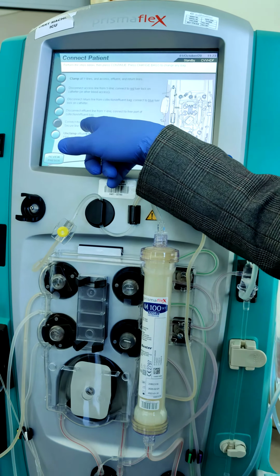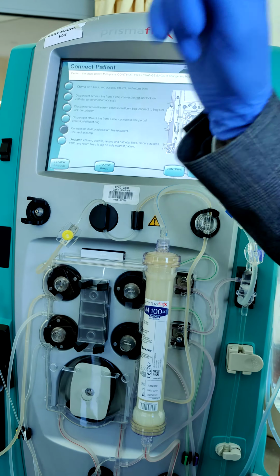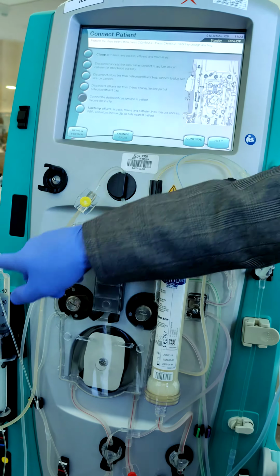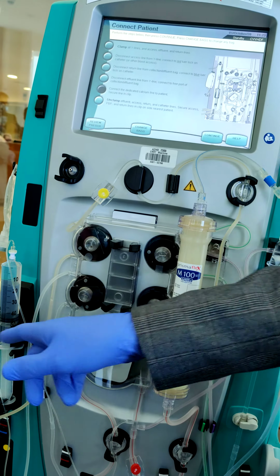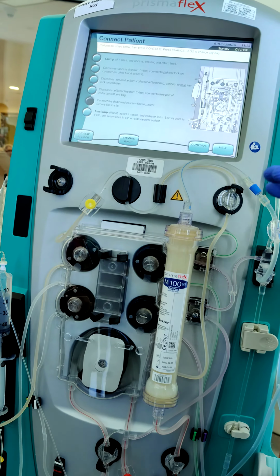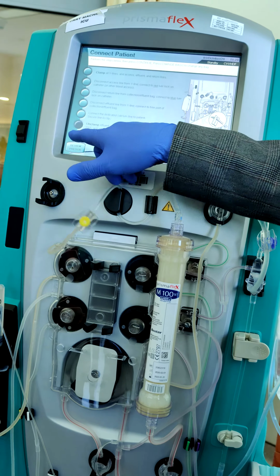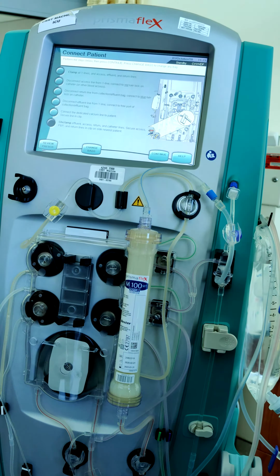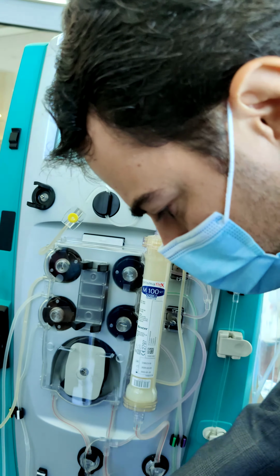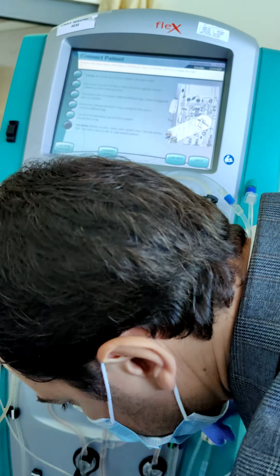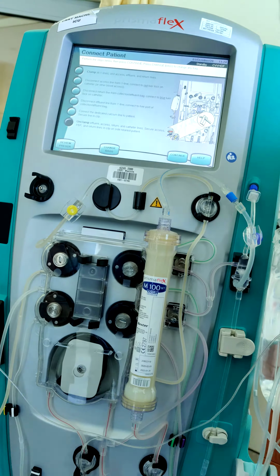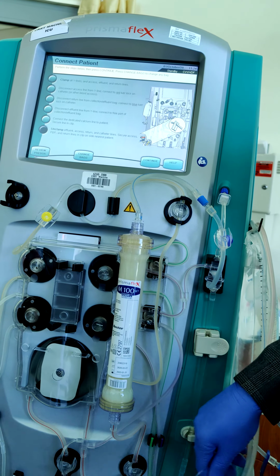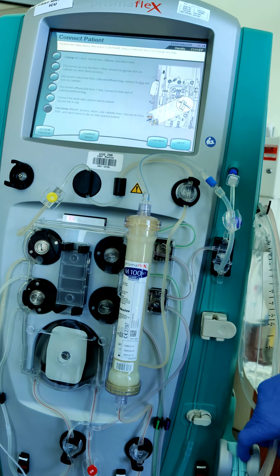Now, this is one extra, new instruction here: connect the dedicated calcium line to the patient and secure the line in the clip. Unclamp all those clamps. Here we also have a clamp on the calcium line. This one is new. You can keep this clamp on the patient side if you want.